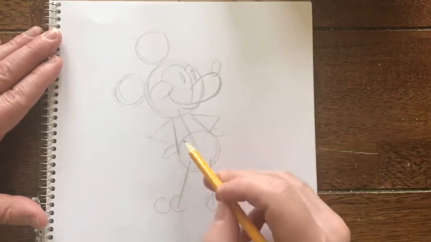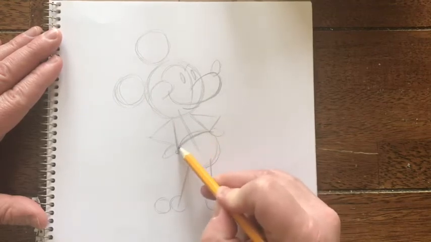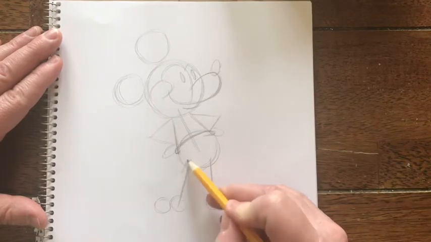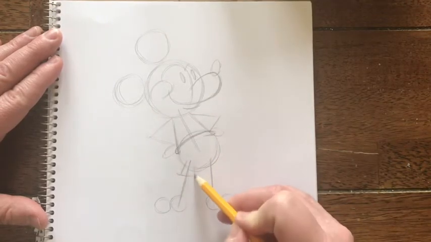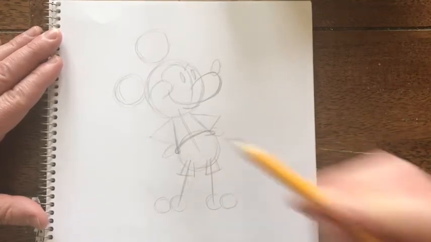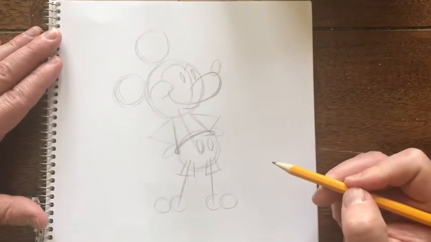Now let's draw Mickey's world famous red shorts. And we're going to add just a little bit of what we would call a lip. Just a little edge there to make it feel 3-dimensional. Now, of course, the pants legs and the 2 buttons right there in the center are just ovals.